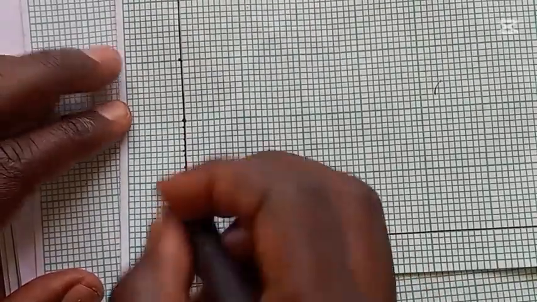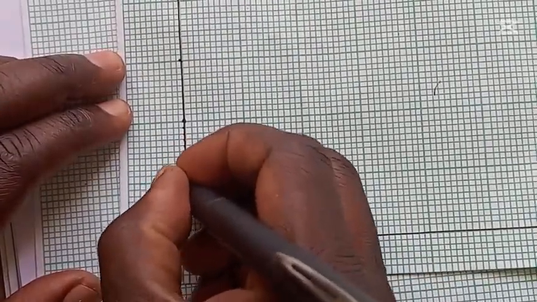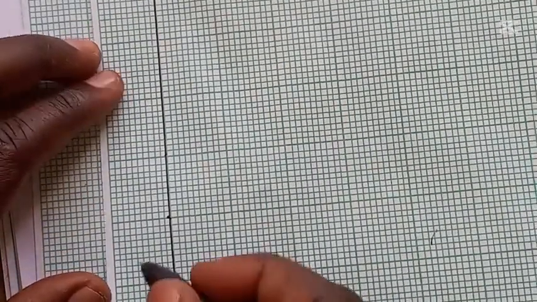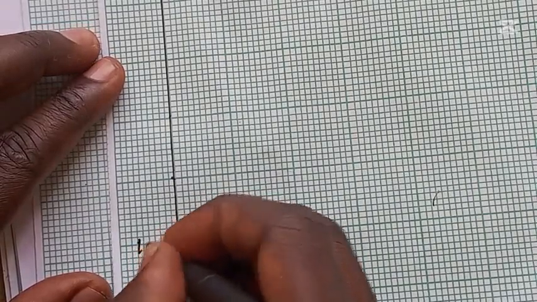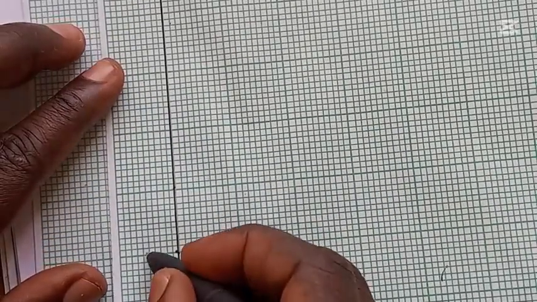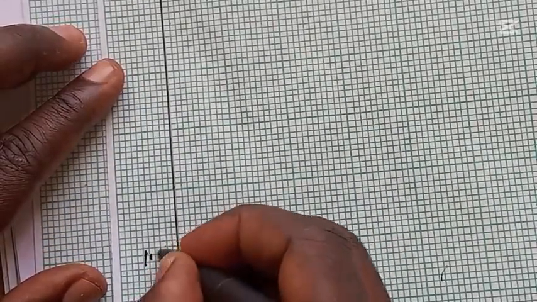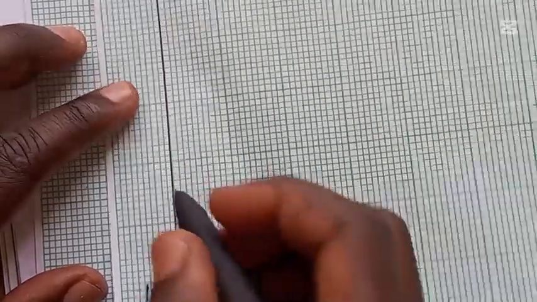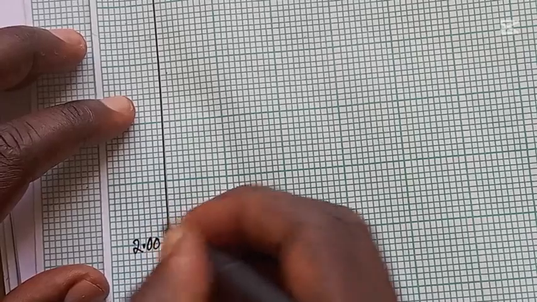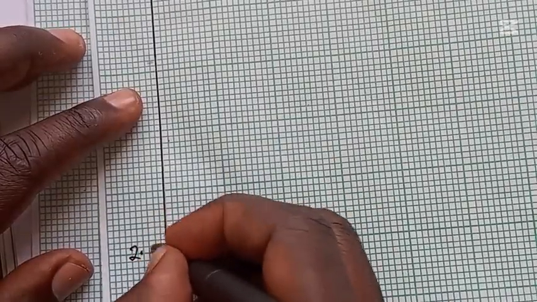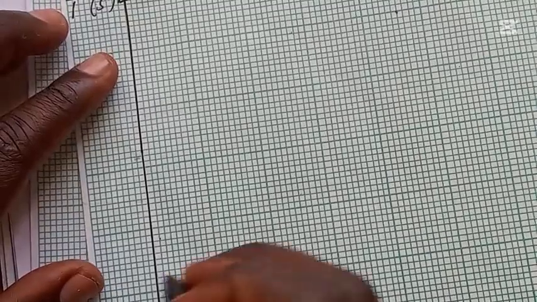Okay, so now this should be 0.50, and then the next one should be 1.00, then this one should be 1.50, and then the next one 2.00, then 2.50. You are adding 0.5 to the preceding one.